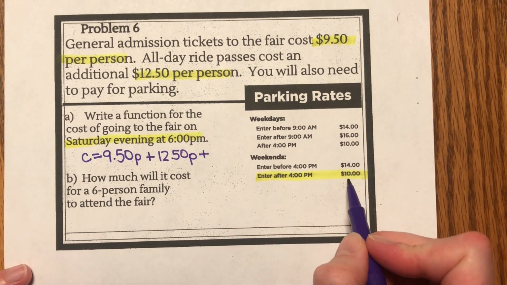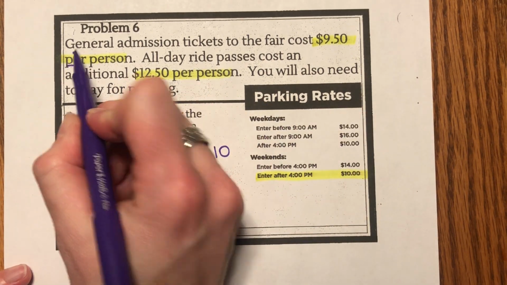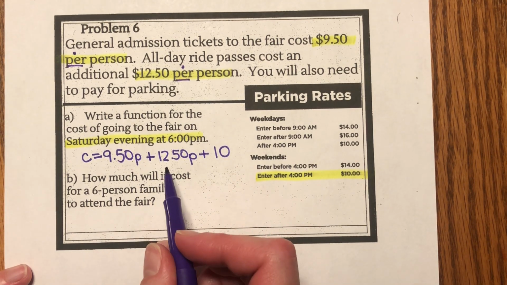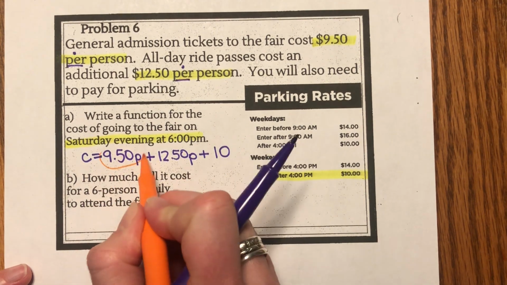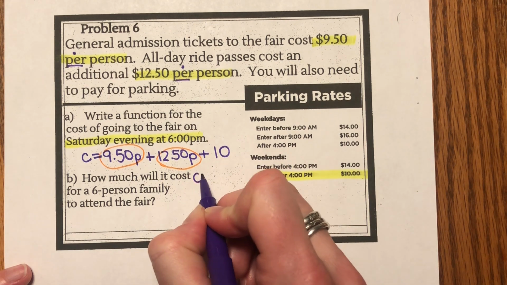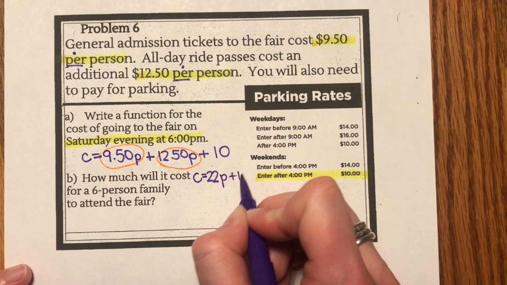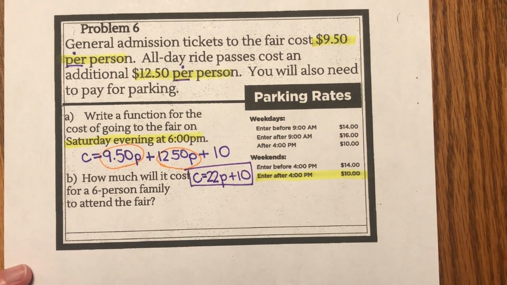Parking though is just a flat rate of $10. Because it's per here, remember that's multiplying. This one's not. I can combine like terms here. $9.50 and $12.50 can combine together. C equals 22P plus 10 then is my final function rule.